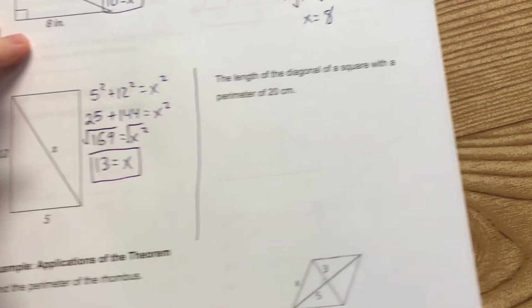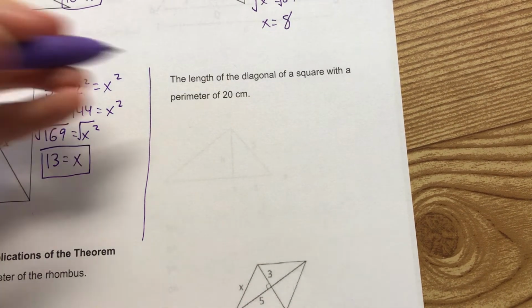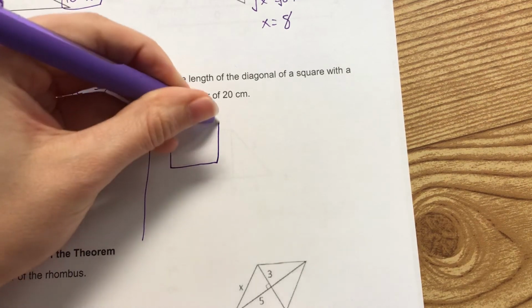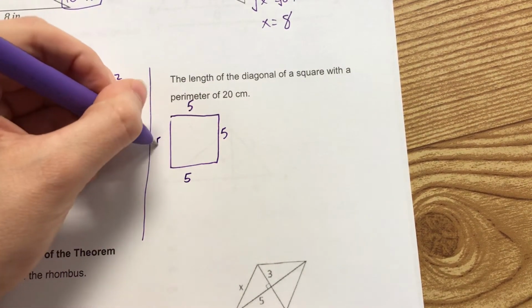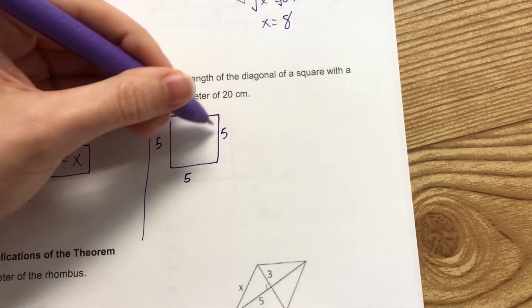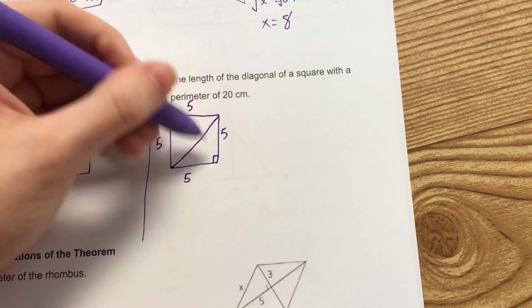All right, then we have some words instead. The length of the diagonal of a square with a perimeter of 20 centimeters. Well, think about it. The square with a perimeter of 20 centimeters means that the sides of that square are 5, 5, 5, and 5, because we divide 20 by 4. We're looking for the diagonal of that square. So we have two legs of our right triangle, and then we have our hypotenuse.